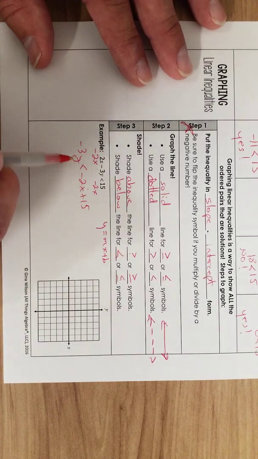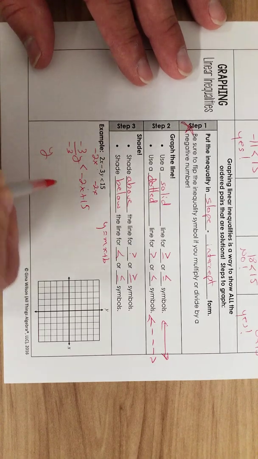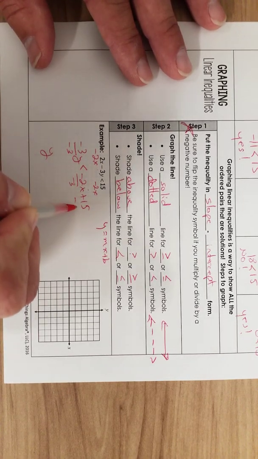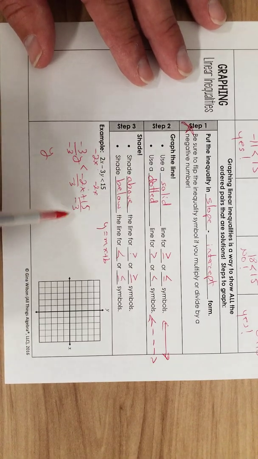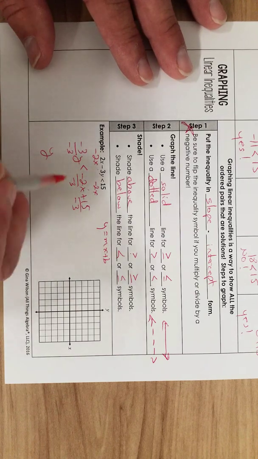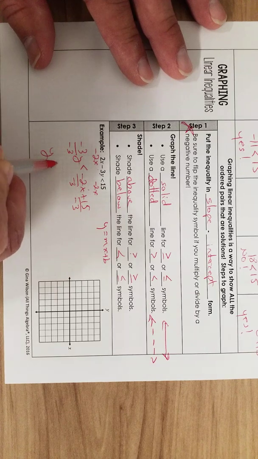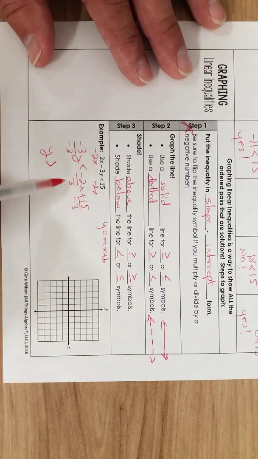Now to get y by itself, I simply need to divide by negative 3, which would get me y by itself. And I want to divide everything by negative 3. Remember, if it will divide, then go ahead and divide it. And if it won't, leave it as that fraction that you created. I'm dividing everything by negative 3, which means I'm going to have to flip the sign. Please don't forget that. This, negative 2 over negative 3, this will not divide evenly.